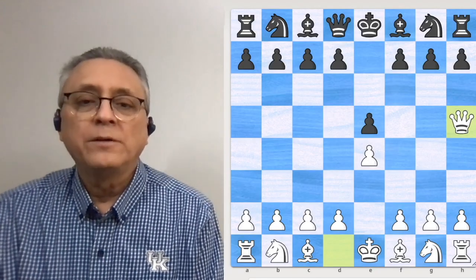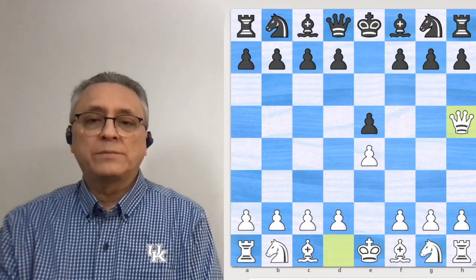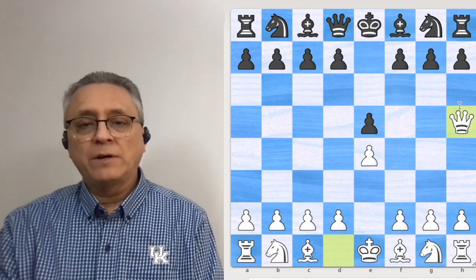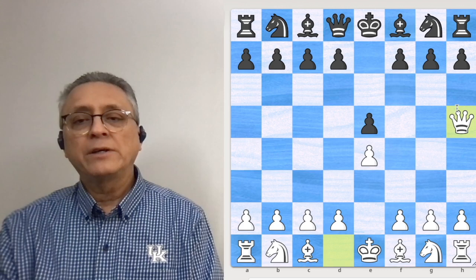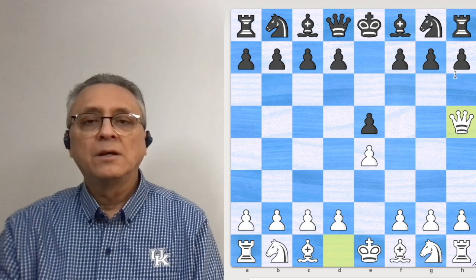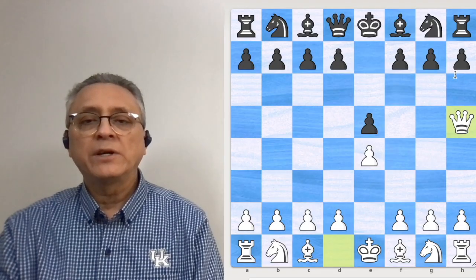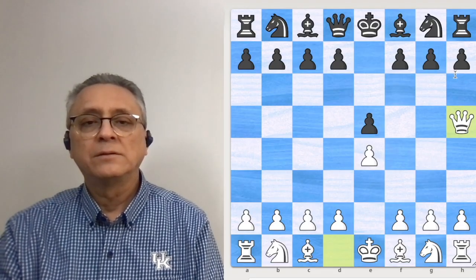Let me start off with example 1 quiz. After e4, e5, queen h5, the queen is attacking 3 pawns. What player has to pay attention to these attacks? Both players must pay attention to these attacks.